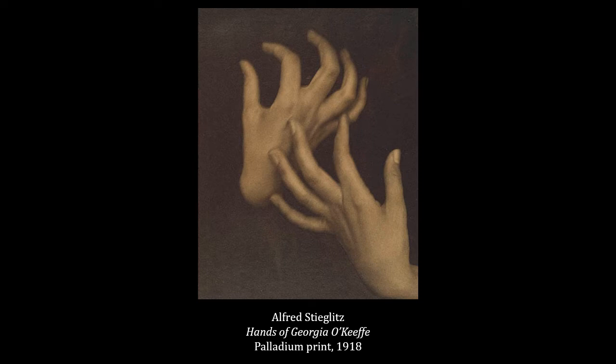It's a more abstract approach, getting away from straightforward, recognizable imagery and creating something a little more abstract. Looking at Hands of Georgia O'Keeffe, at first you might not notice the hands. So that's what Stieglitz is doing. Think about some of the abstract painting going on over in Europe. Again, this photograph is trying to mimic the paintings and the ideas of modern art.